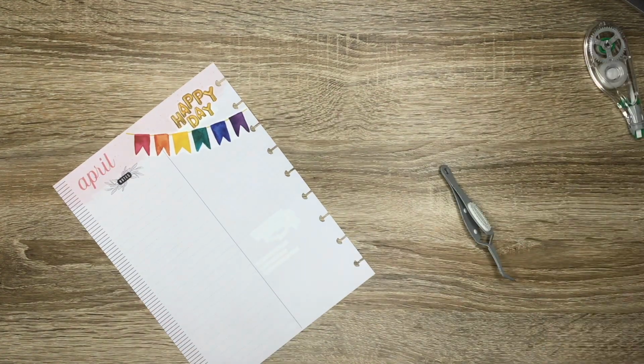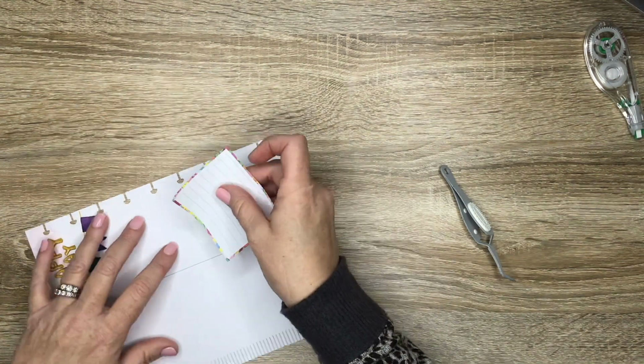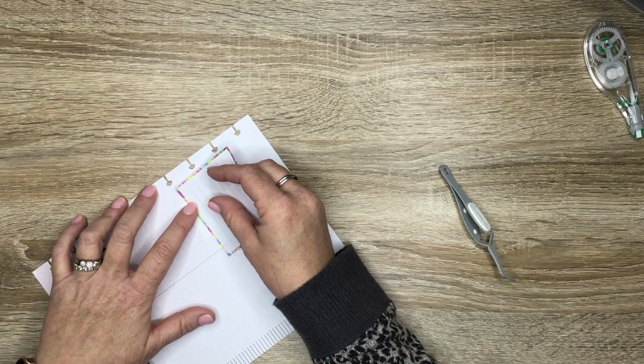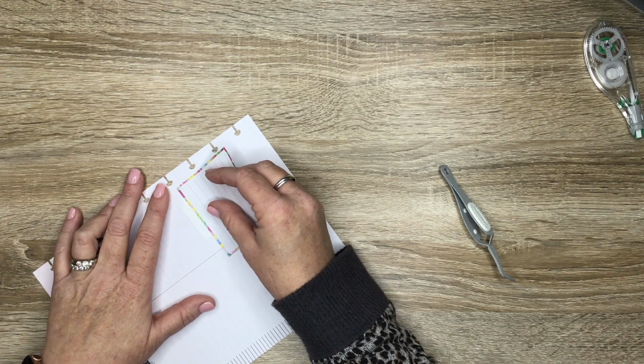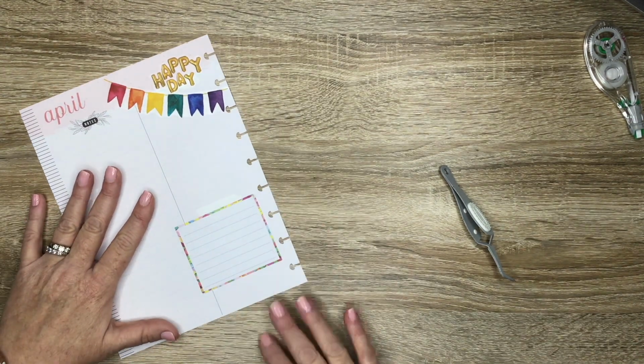Okay, so we're going to put this sticker here. Let's see. It's kind of hard to do this on camera. I don't know why I'm not used to it like I used to be. I guess because I took so much time off.